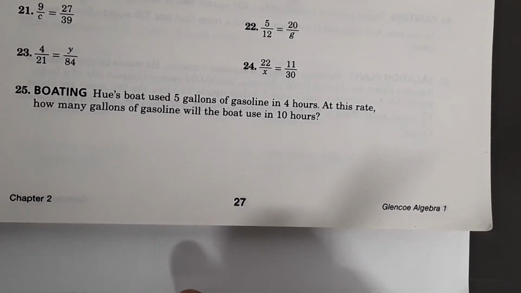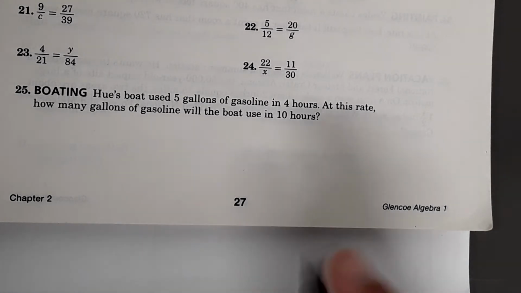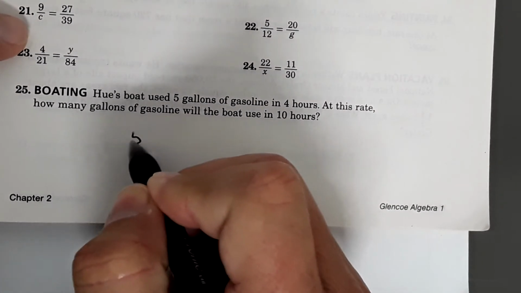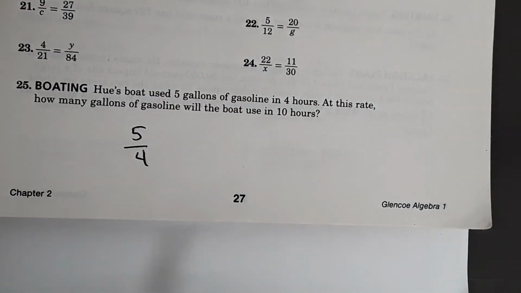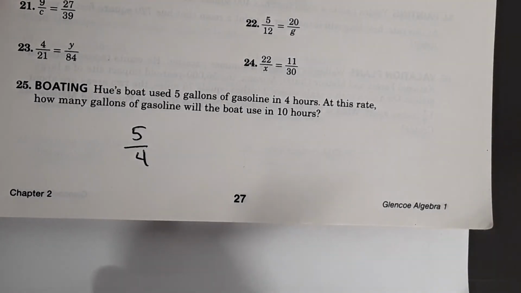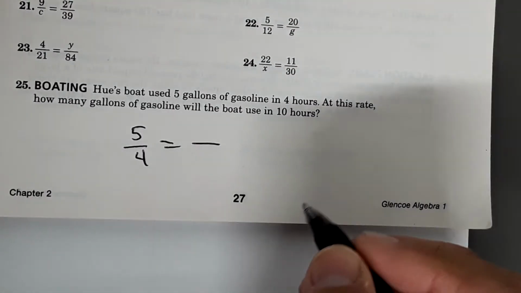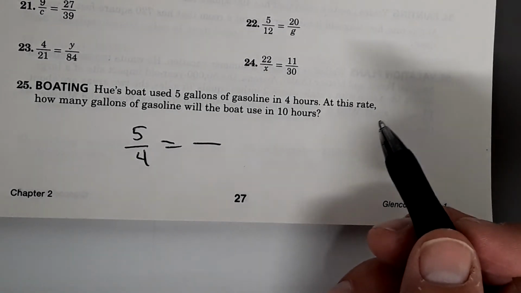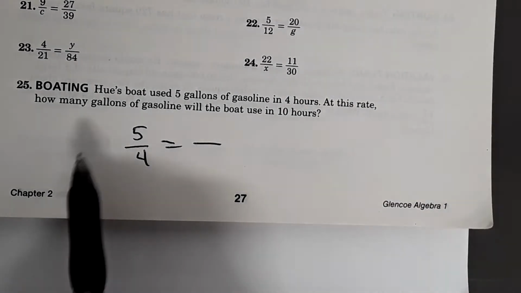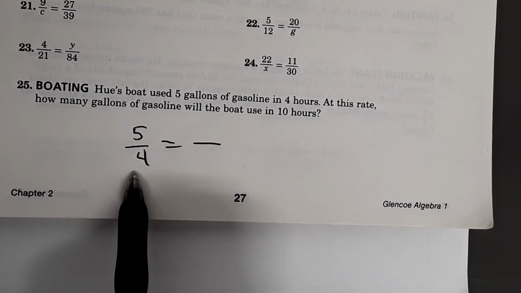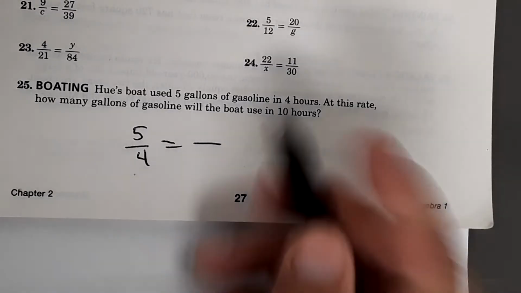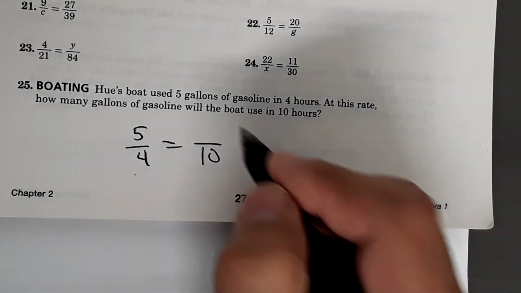Hugh's boat uses 5 gallons of gasoline in 4 hours. At this rate, how many gallons of gasoline will the boat use in 10 hours? So what do we know is true? Well, we know that Hugh's boat uses 5 gallons in 4 hours. So I could set up one of my ratios just like that. Something that I know is true. At this rate, how many gallons will the boat use in 10 hours? So I'm going to set up my other fraction based on the missing number and the number that they give me. So it was 5 gallons, 4 hours. So I want to know how many gallons in 10 hours. And this would be the missing number.